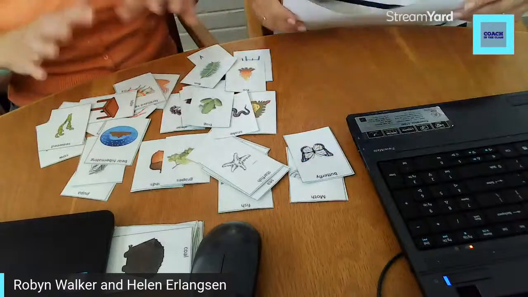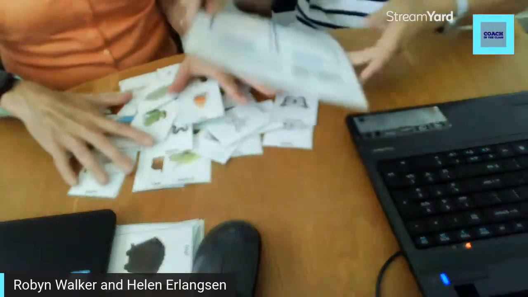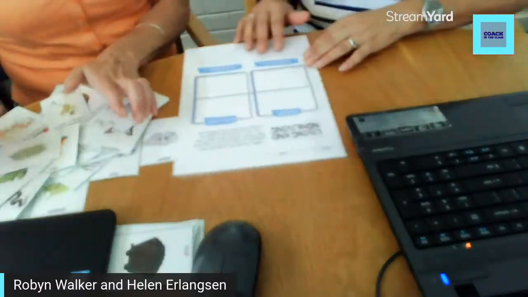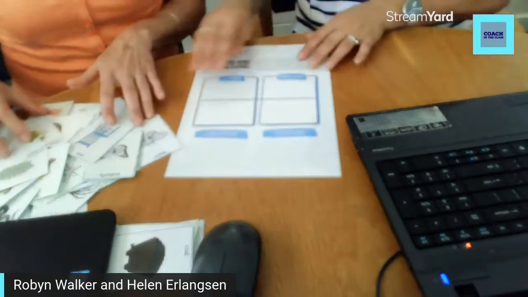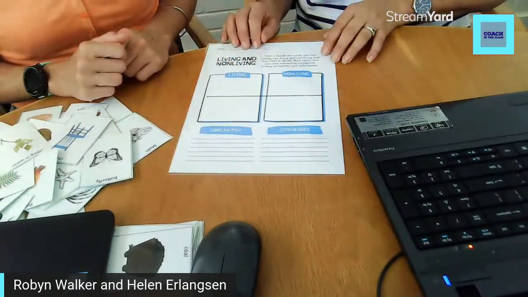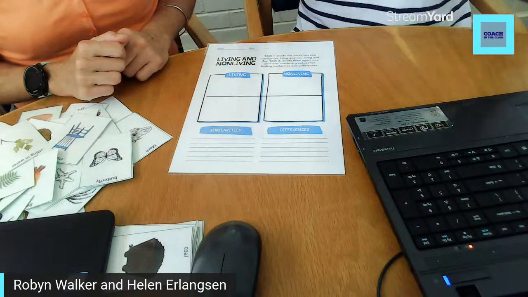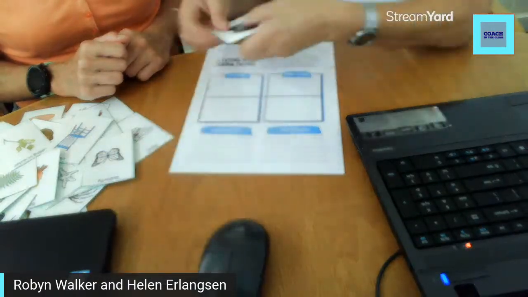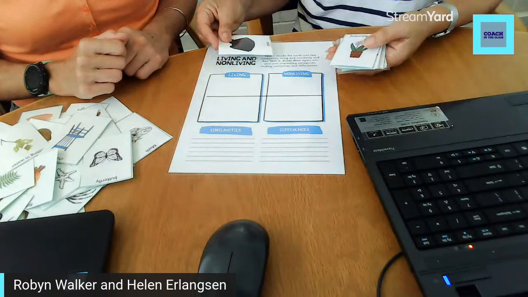Yes, just playing with the categories. The next task is to now home in on living and non-living. And so you're going to have this sheet printed for your children to play with, or simply a big piece of newsprint with an intersecting thing. And then if we take these and we say, coal, is that living or non-living?